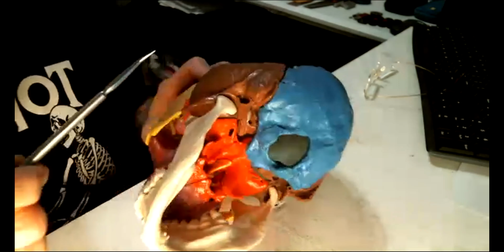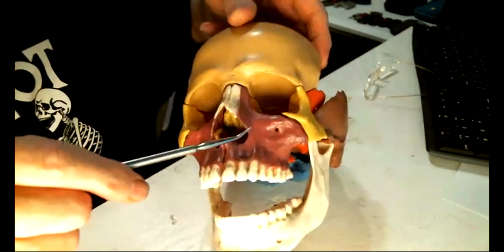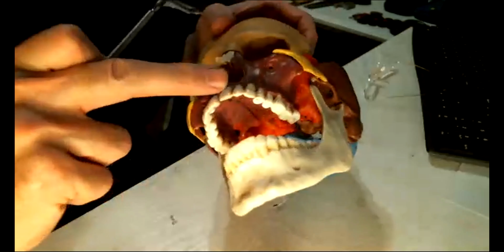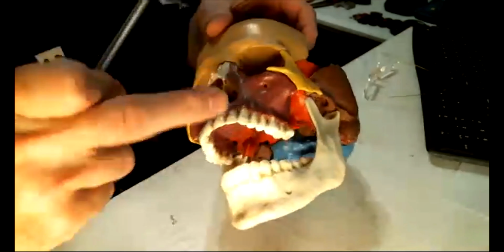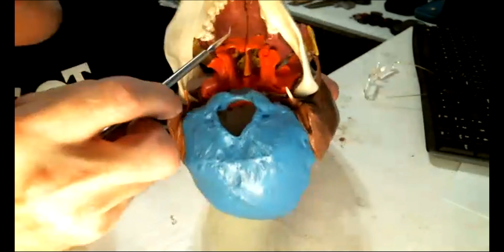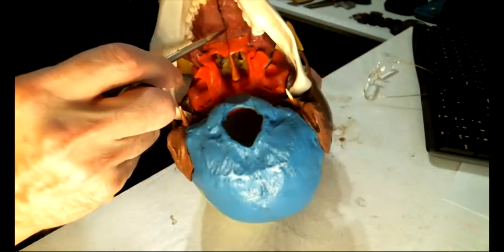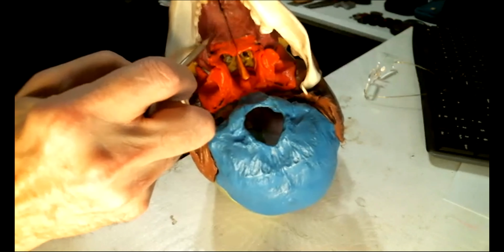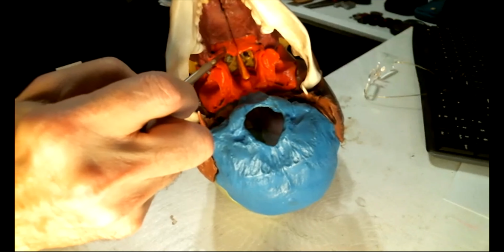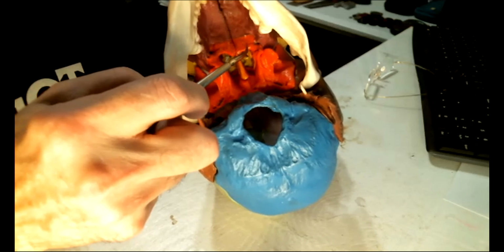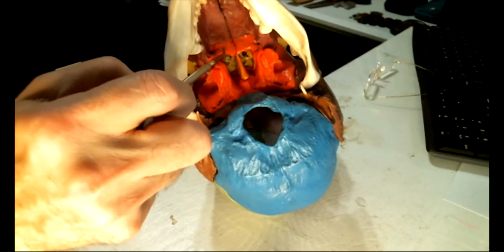And then the maxilla, which remember forms the upper jaw, here and here. They're visible underneath here as well. You can see it's the same color here. And so these form the anterior portion of the hard palate. And these are the two palatine bones. The palatine bones.